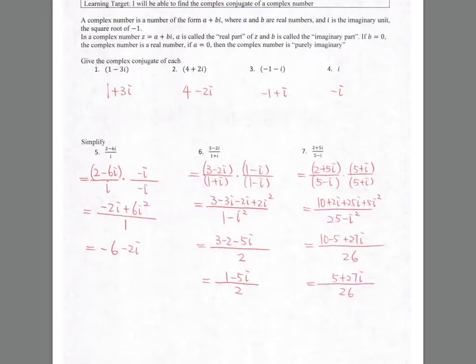Whenever it comes to the complex conjugate, all you have to do is keep the real number the same, and then change the sign for the imaginary part. So once again, keep your real number part the same. When I say the same, you do not change anything. You do not change the sign. You do not change the value. You just repeat the real number part.